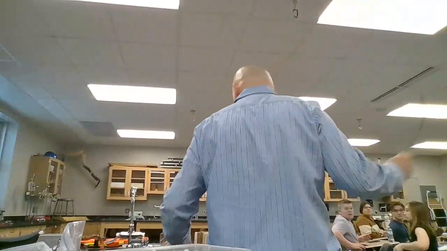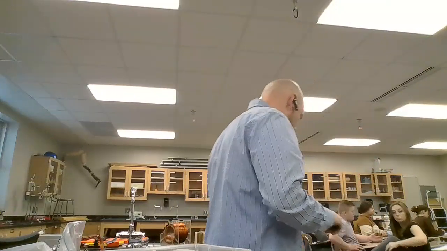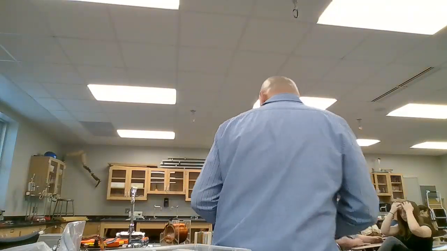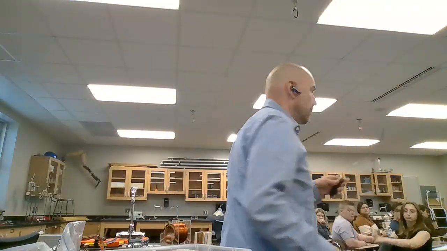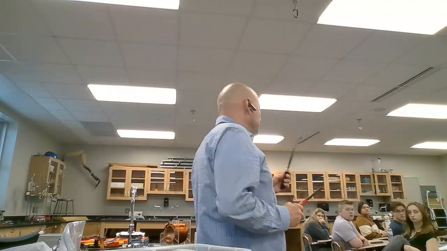Bimetallic strip. The name itself tells us that we've got two different metals on one strip. Okay, so here I have a bimetallic strip. One side is one type of metal, the other side is another type.